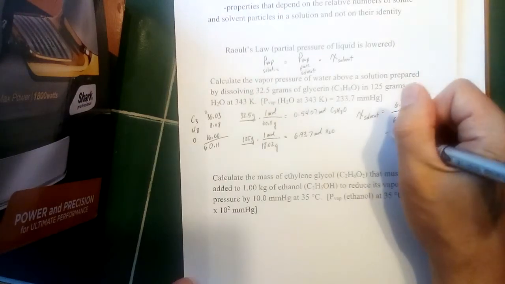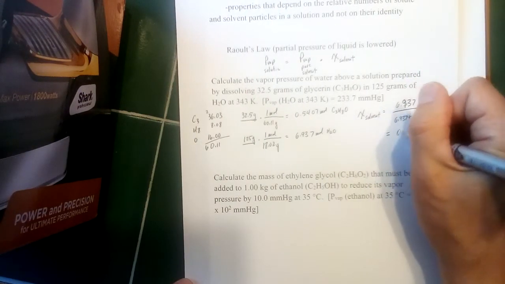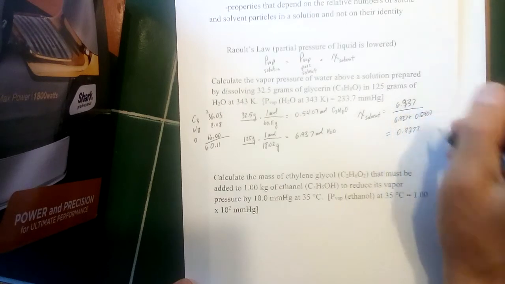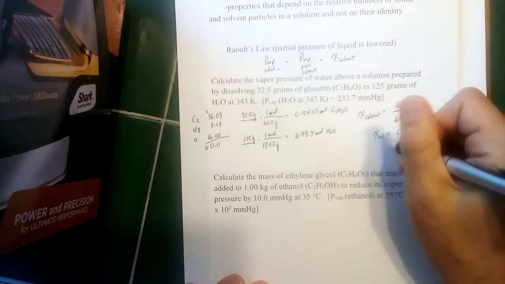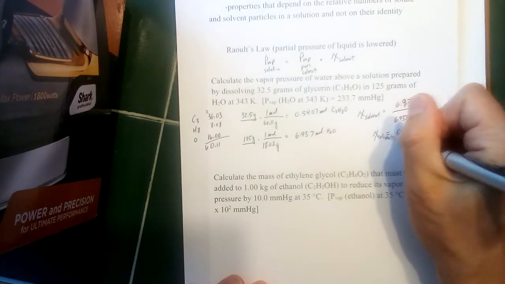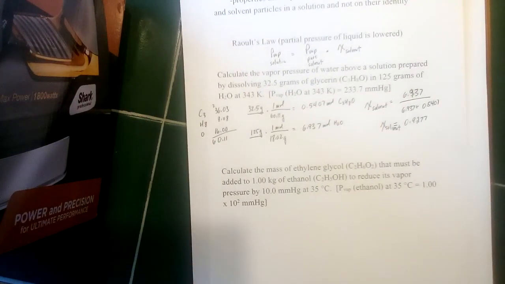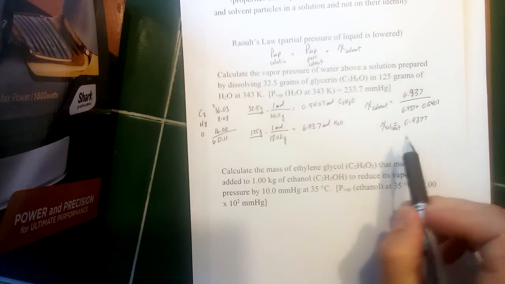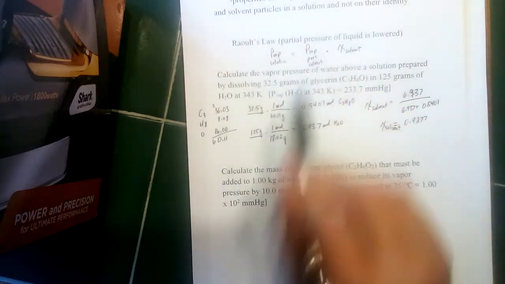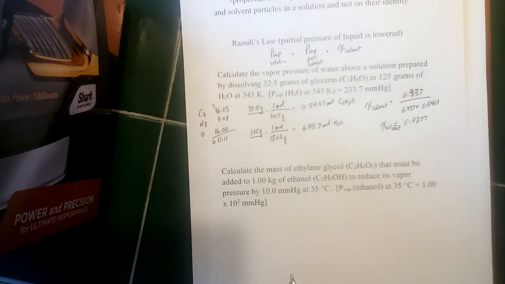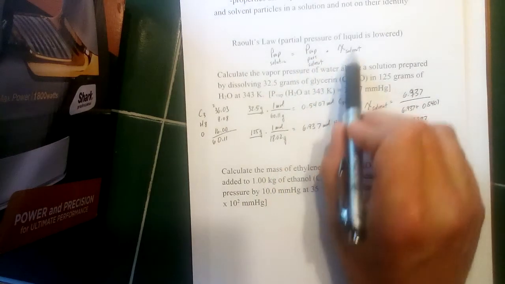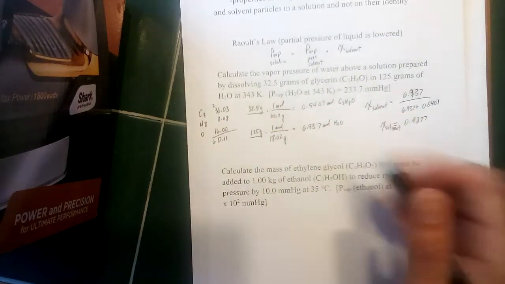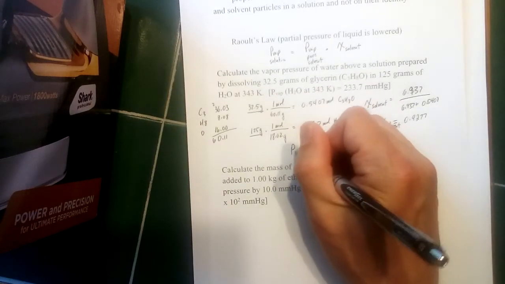That gives us a mole fraction based on the solvent of 0.9277. And mole fraction has no units. I guess sol isn't a good abbreviation because that would be the same for solvent, so we write that out as solvent. There's our mole fraction. Now if we go back to our Raoult's law equation, if we've got the vapor pressure of the pure liquid, which we do, all we need to do is plug those two in. That'll give us the vapor pressure of the solution.